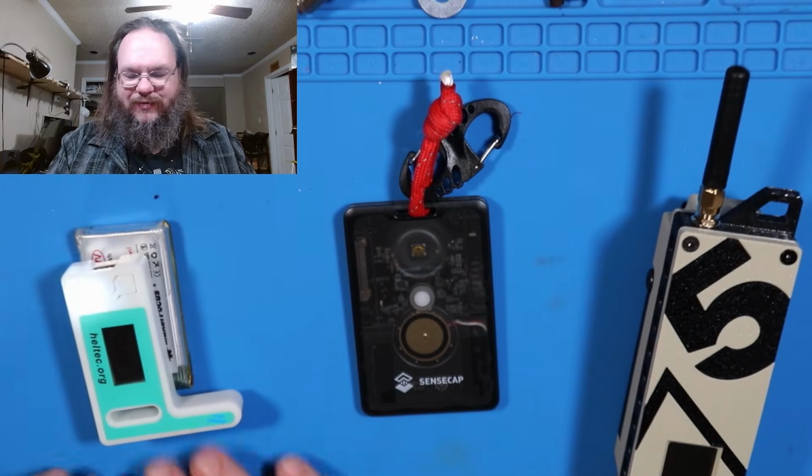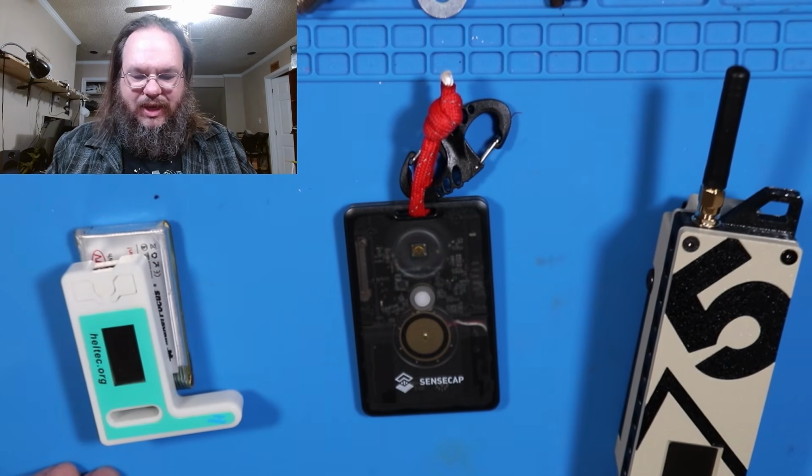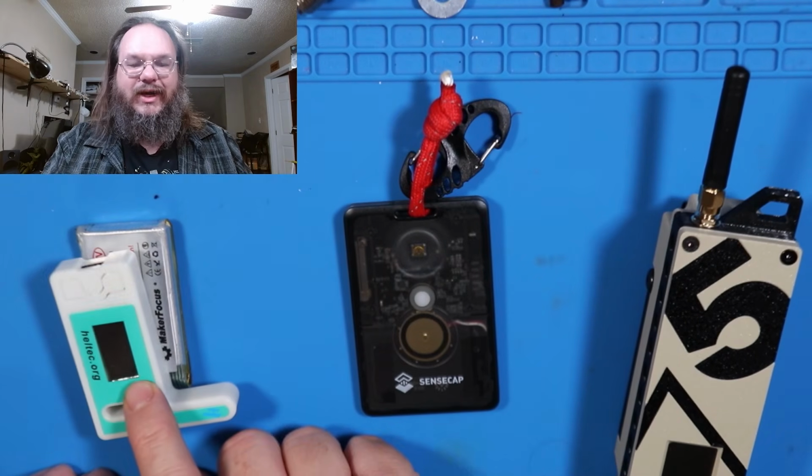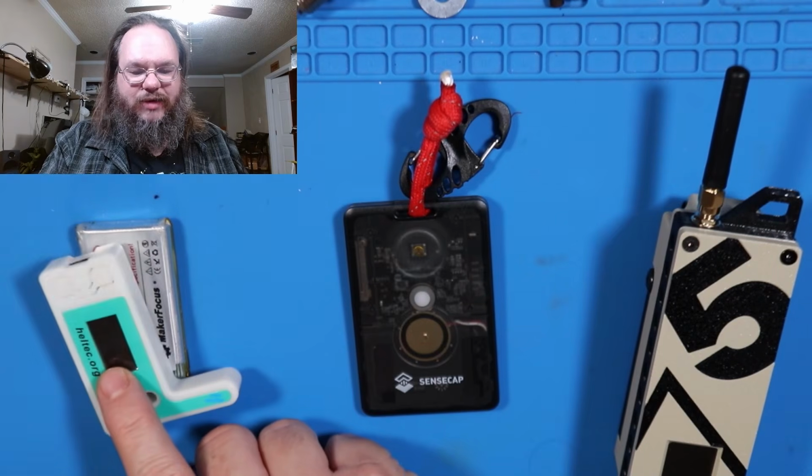I have 3 different devices that I'm showing here. This is a Heltec V3 device. It does not have any GPS built in, and it has a super small battery. I wouldn't really recommend this as a first node to start off, just because you've got to get an extended battery and there's no GPS built in.